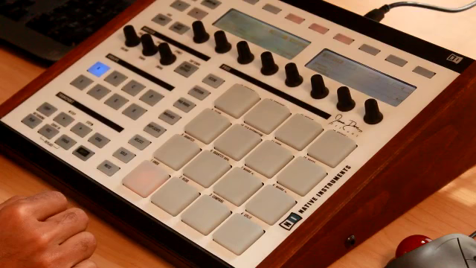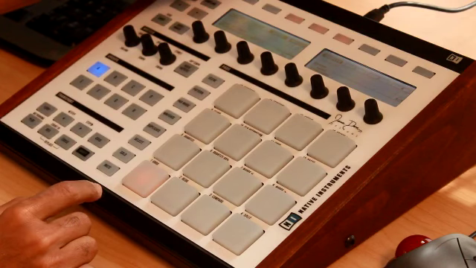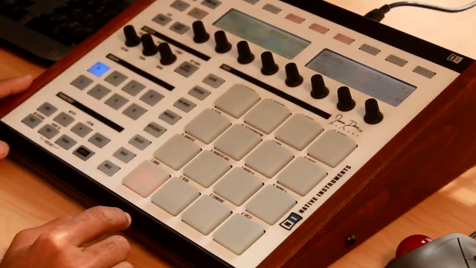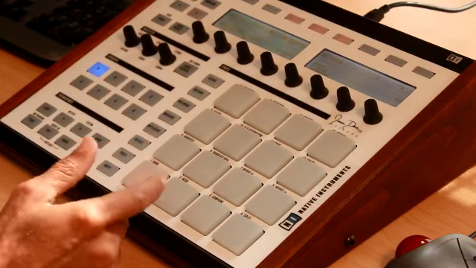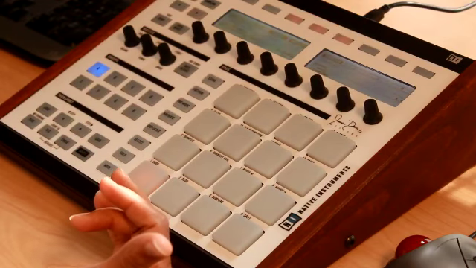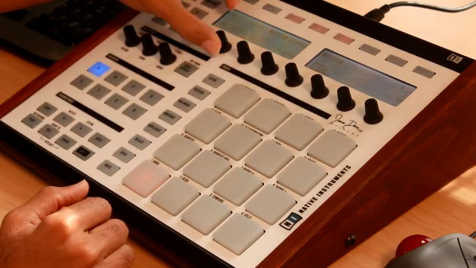Alright, your choke group would be, if you wanted this pad to cut off that pad, which I explained in my last video, so I'm not going to go into that, but I normally just set that to 1 anyway.